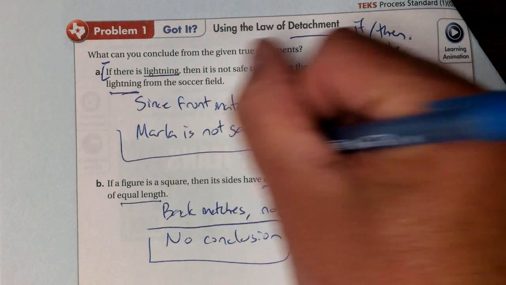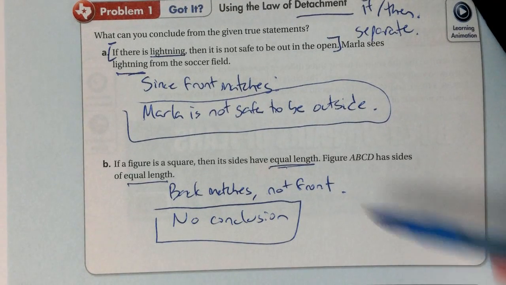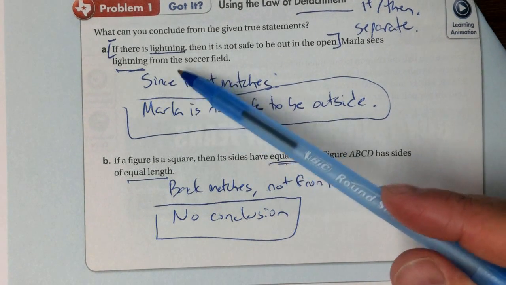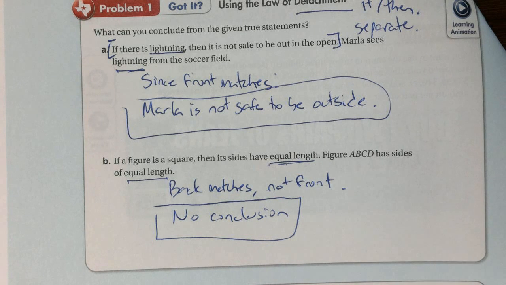So make sure you see the difference between these two. On the first one, the front matched. On the other one, the back matched, and you can't draw a conclusion. Other than that, it's pretty simple.